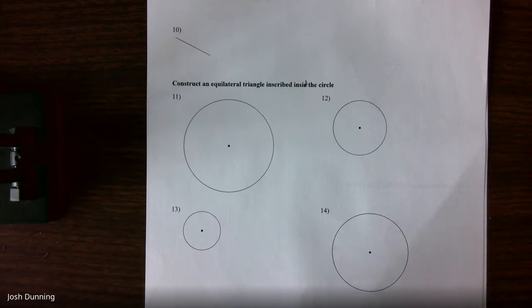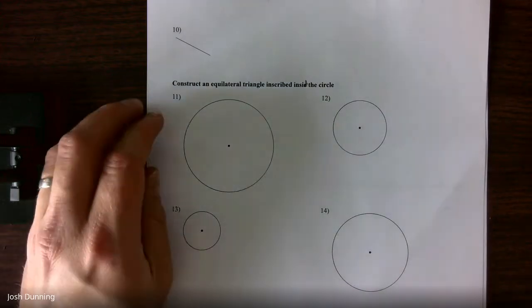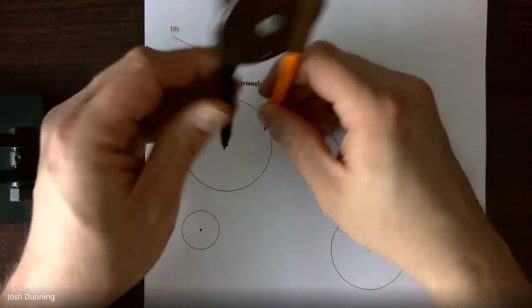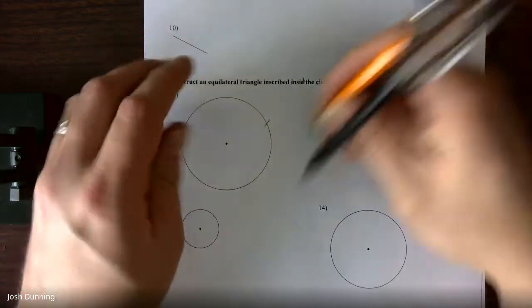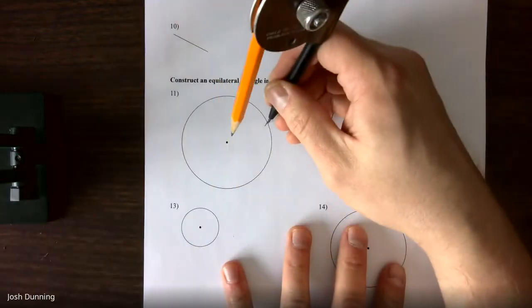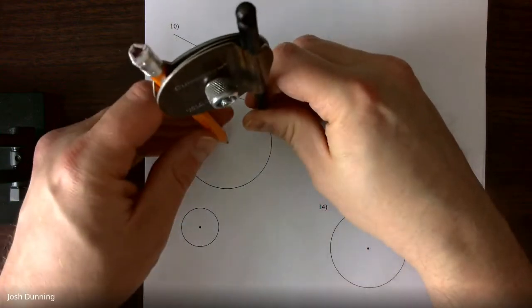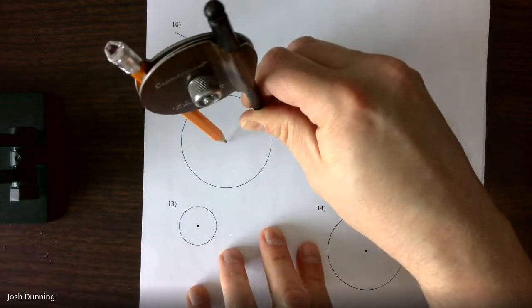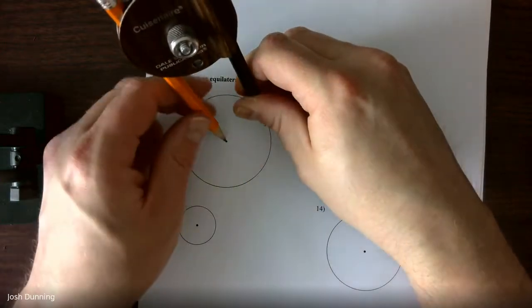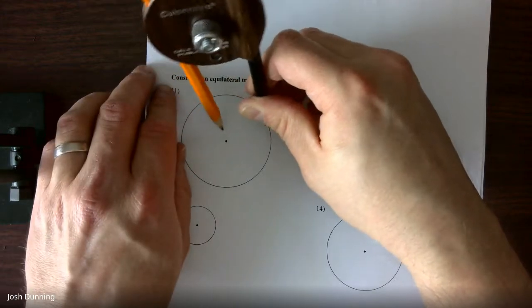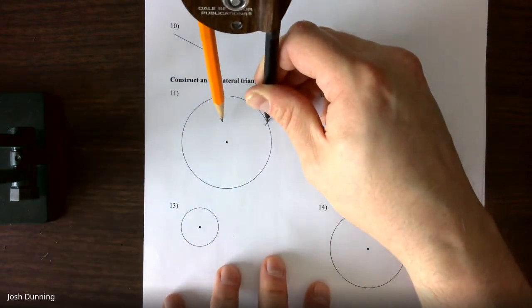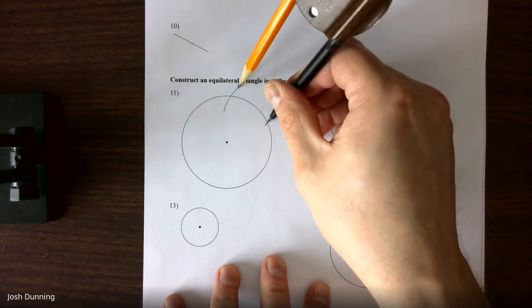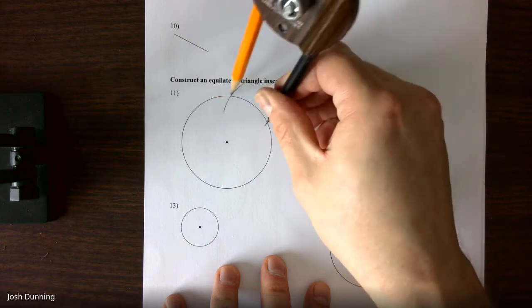Now, the way this works, what you're going to do first, you're going to put a mark on the circle somewhere, anywhere on the circle. Put a mark, put a point or a slash or whatever you need. Center your compass on that, open it up to the length of the radius, meaning to the center. Now, what you're going to do, and be careful not to change your compass in between here. Make a mark, make an arc on the circle.